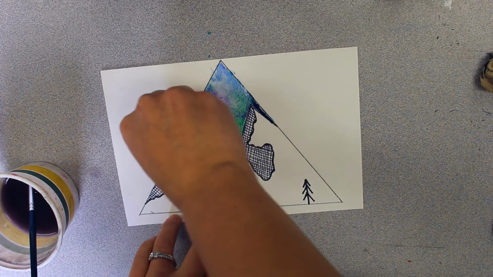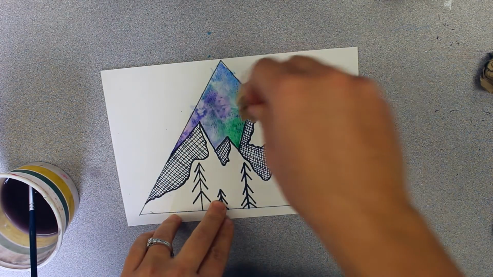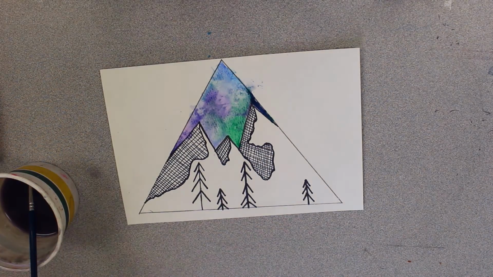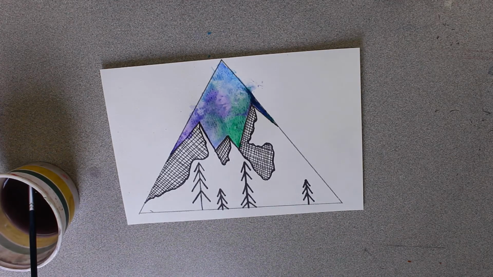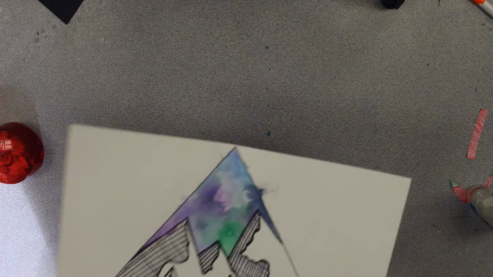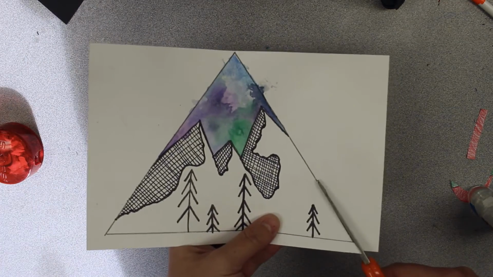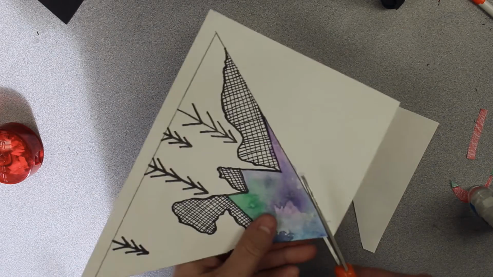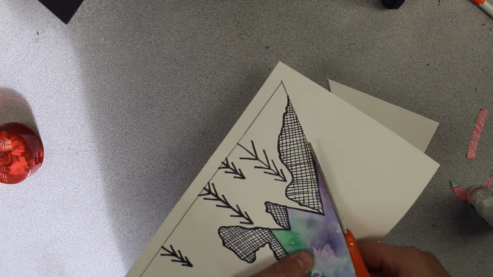Now don't worry about getting watercolor outside of your shape because we're going to be cutting this out. But try your best to not get it messy inside of your mountains because we're going to leave those bright white. Now we're going to let this completely dry overnight. We don't want this to be wet at all when we cut it out. We're going to cut it out and glue it to a black piece of paper.